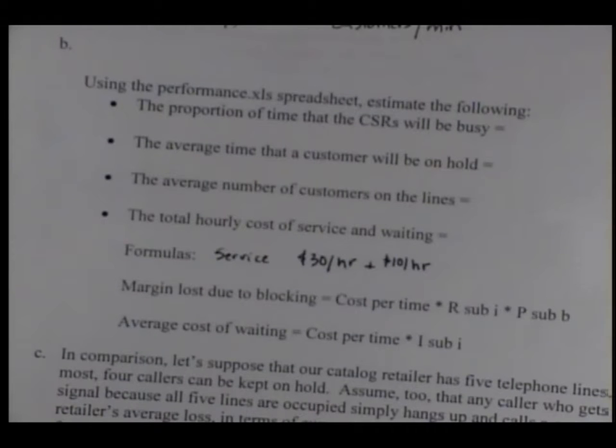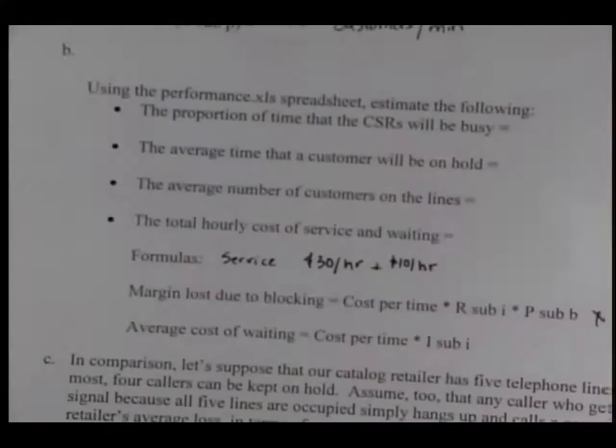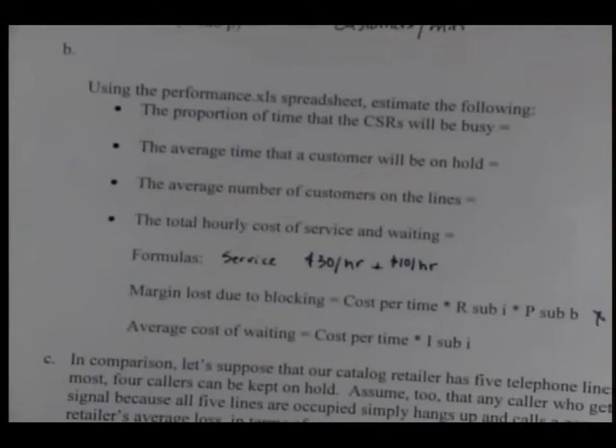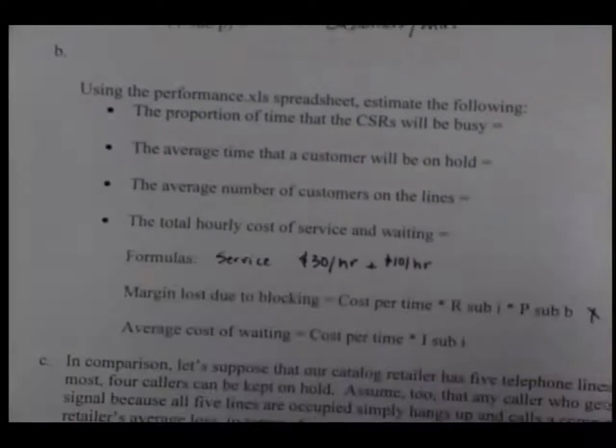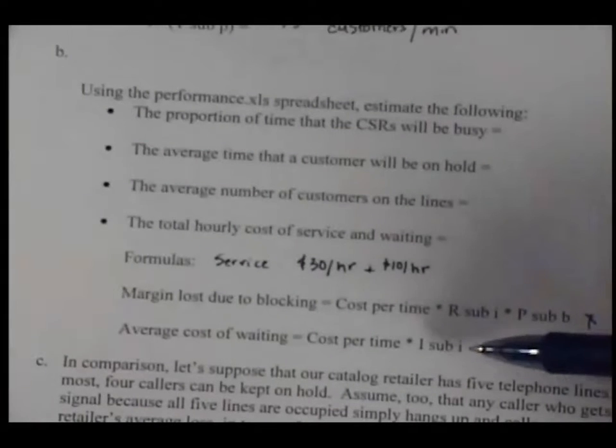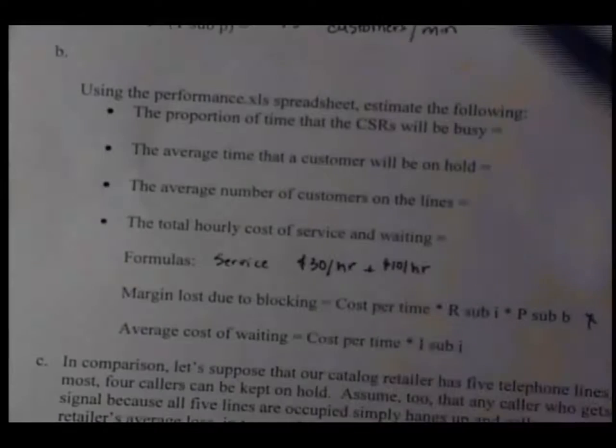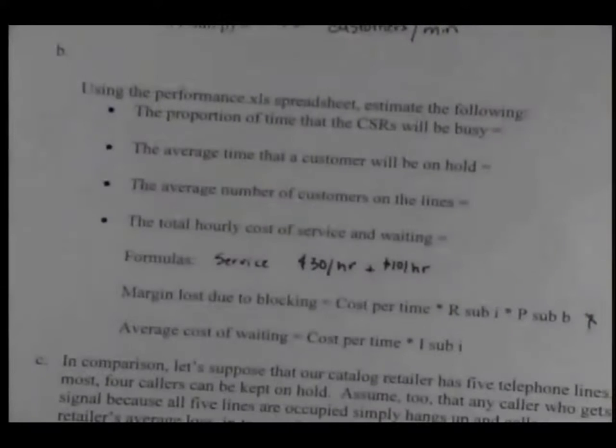Yeah, we're saying right now that there's an infinite capacity for them to be on hold. And because of that, there's no blocked call, because they can get on hold. And the average cost of waiting is going to be our cost per time times I sub I. And what it tells us is that it's $4 per minute for customer dissatisfaction, right?